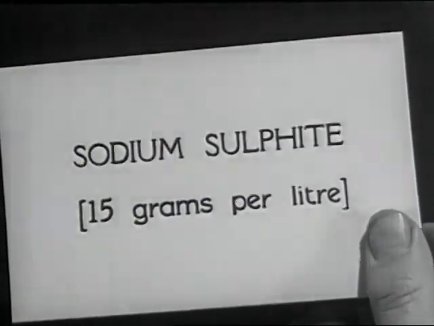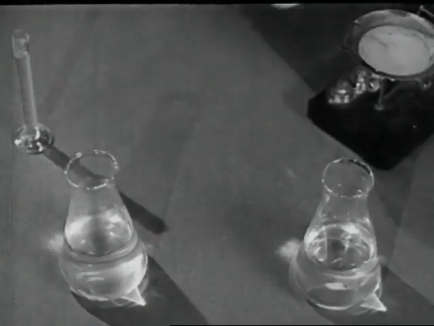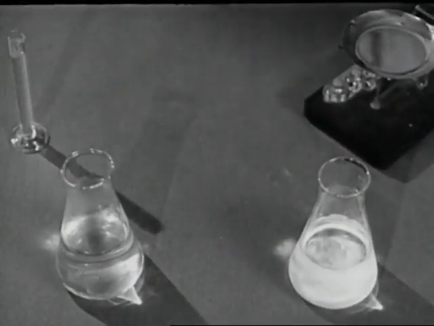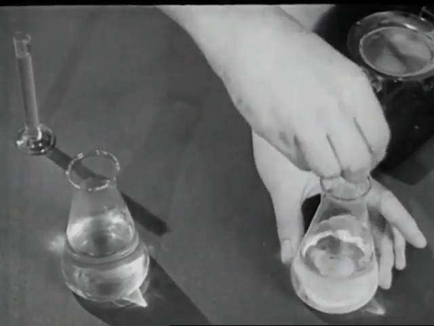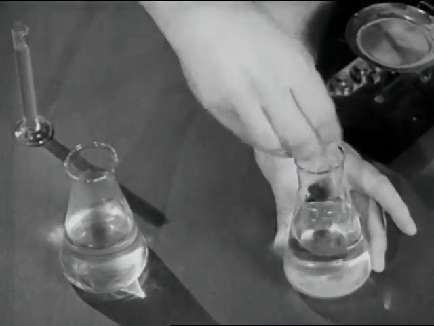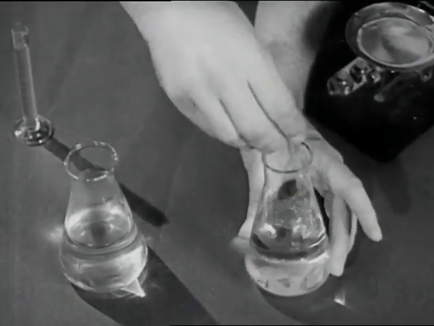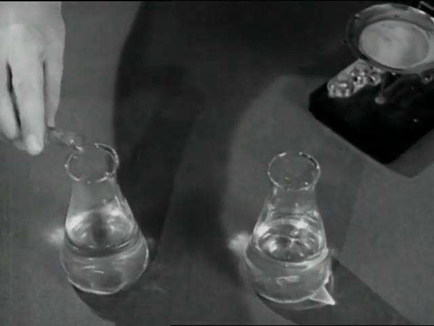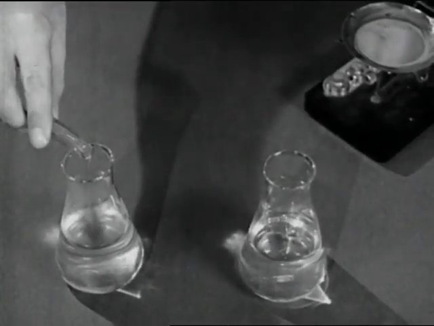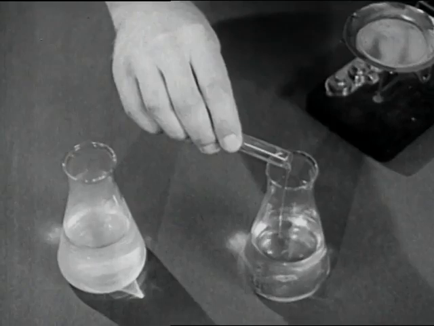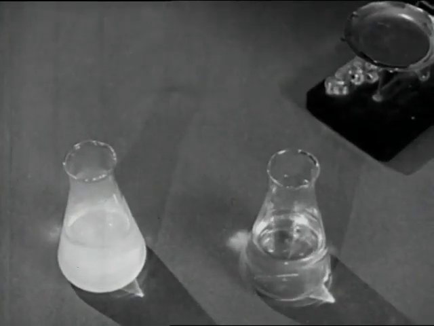It is logical, therefore, that by adding a substantial quantity of sodium sulfite to the solution prior to the acetic acid, the decomposition can be prevented. Here are two solutions of sodium thiosulfate. Sodium sulfite is added to one of them. Now we see that the acetic acid will cause the plain hypo solution to sulfurize, while it does not affect the other containing the sulfite.